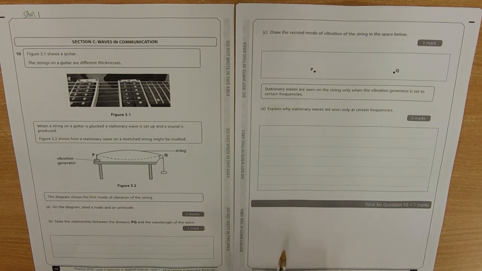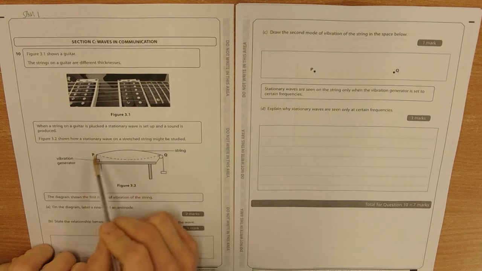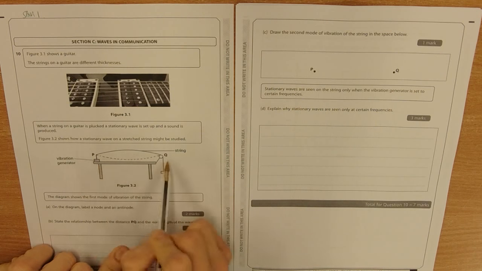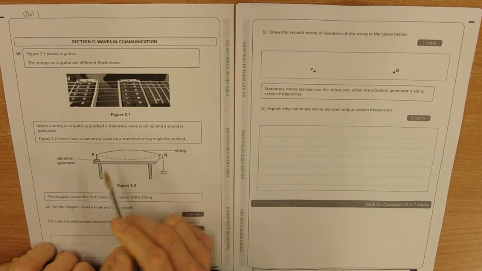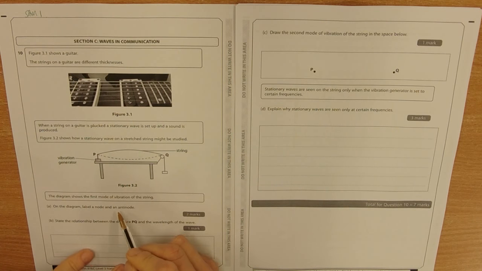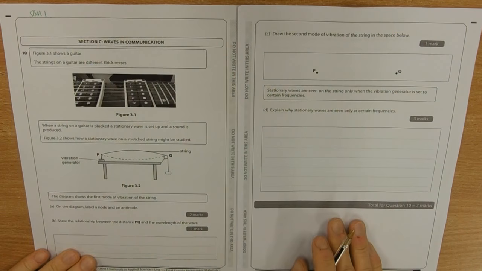Specimen assessment material for Unit 1 and question 10. We have got a guitar, and this is similar to this situation here where we've got a taut string, so it's attached at each end. The diagram shows the first mode or the first harmonic of the string. On the diagram, label a node and an antinode.